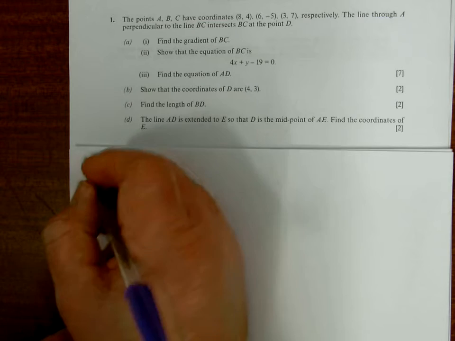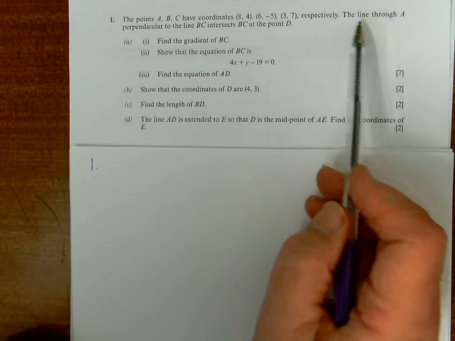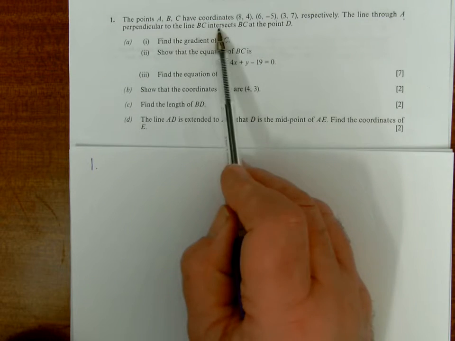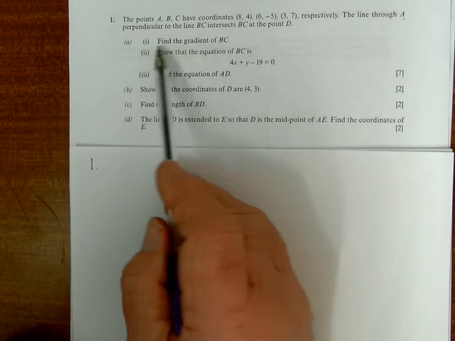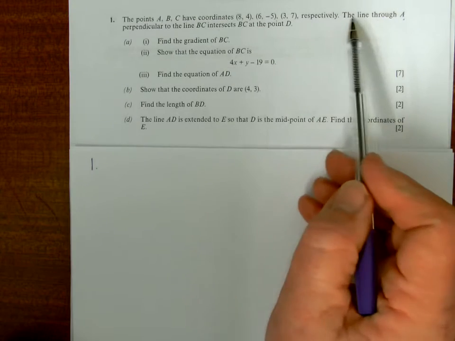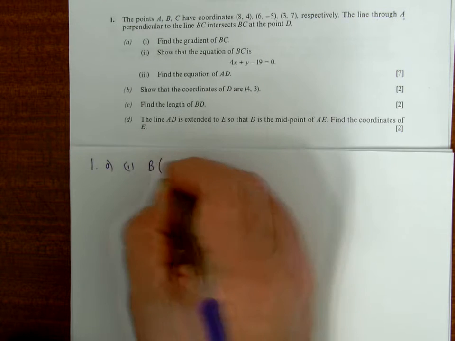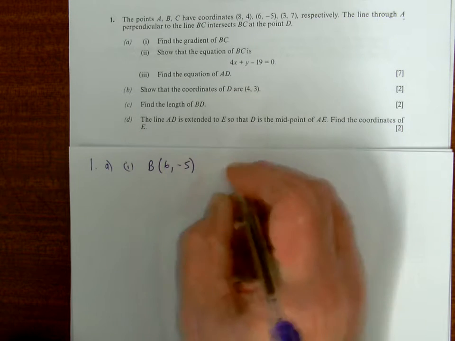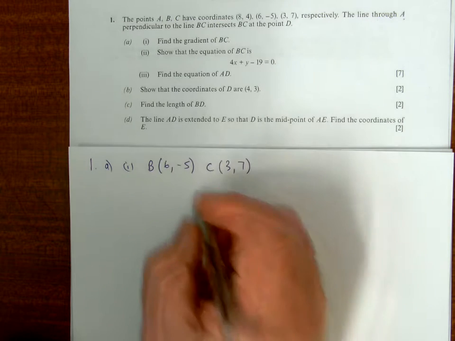Right, question 1. 3 points A, B, C, you know all the coordinates, and then it says the line through A, perpendicular to BC, intersects BC at the point D. Okay, the first thing we're asked is the gradient of BC, so I don't have to worry too much if I don't understand what's going on in that second sentence. I can find the gradient of BC because I've got the coordinates of B and the coordinates of C. So B is 6, minus 5, C is 3, 7.